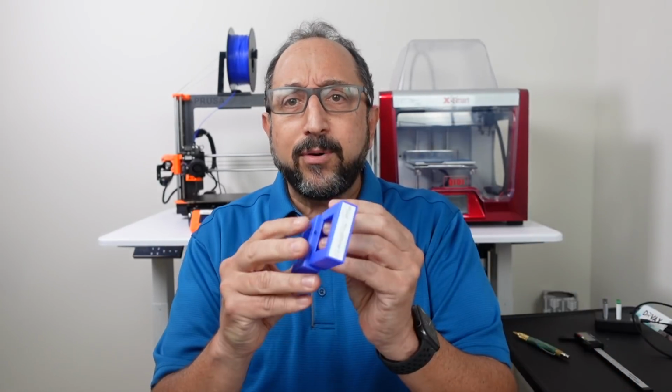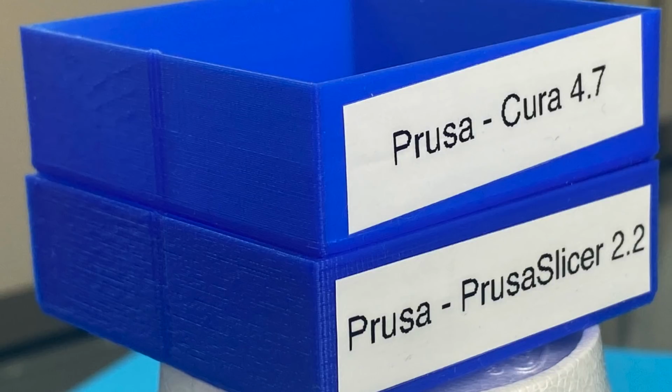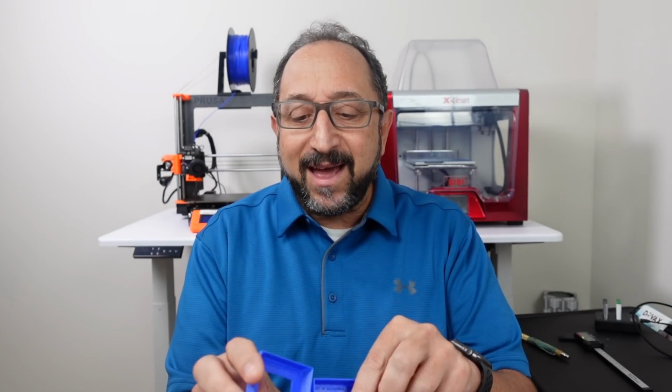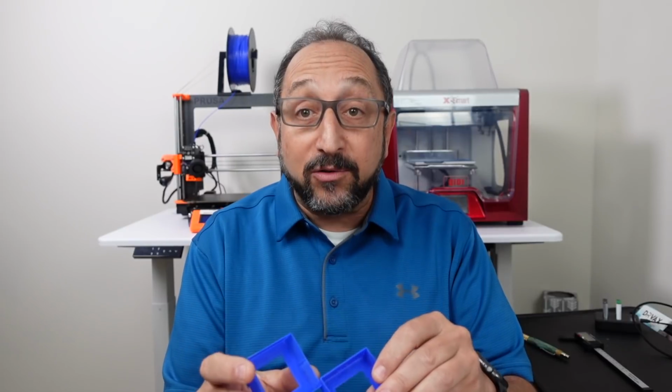Let's look at a couple prints, and then let's look at how the parameters are the same or different between the slicers. To begin with, I printed these ghosting tests on the Prusa printer using the PrusaSlicer and the Cura Slicer. To be very honest, they're really close.